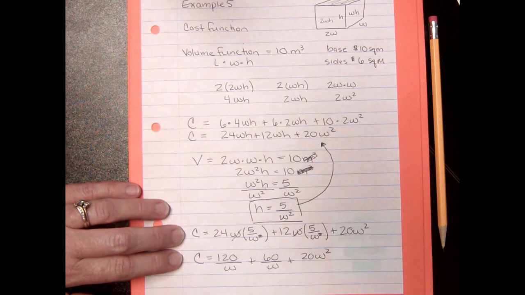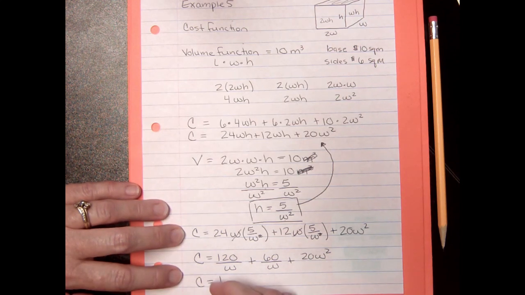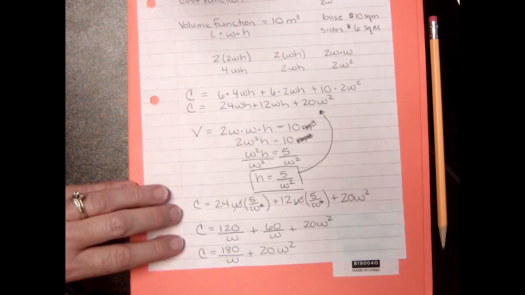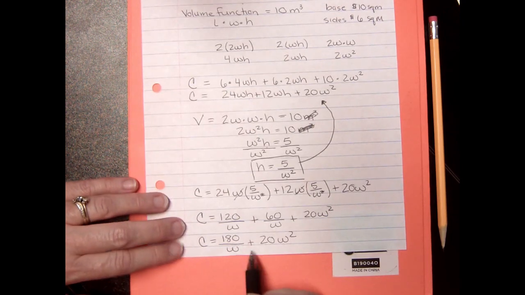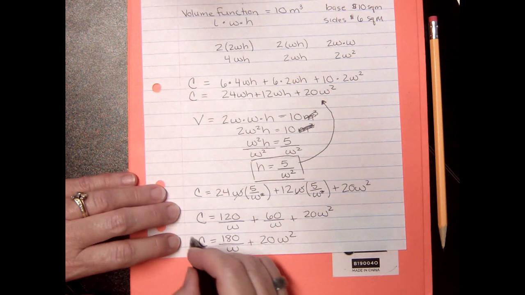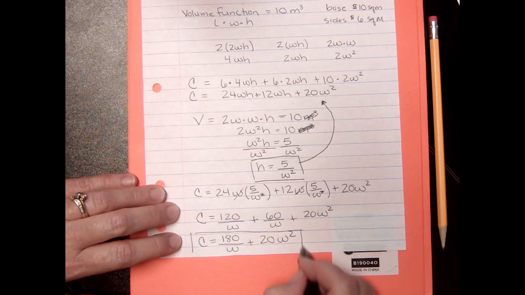Now the nice thing about this is they're both over W, so I can combine them. And this would be expressing my cost function in terms of the width of my box.